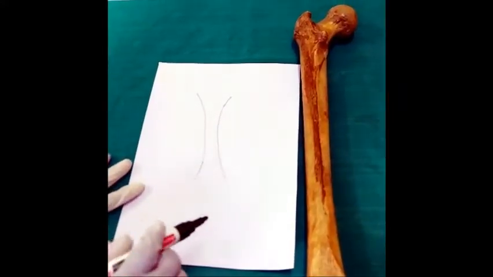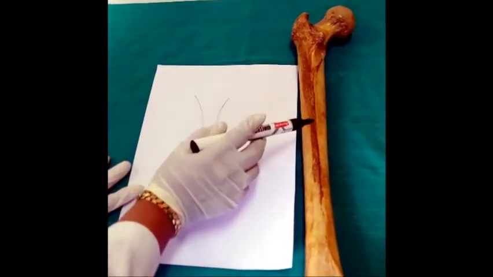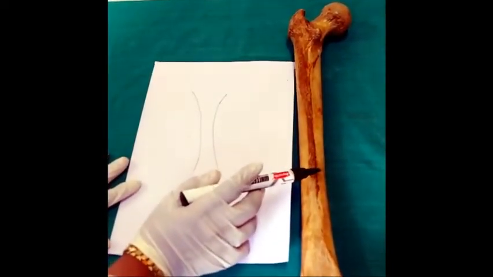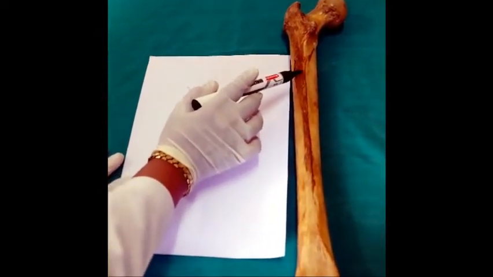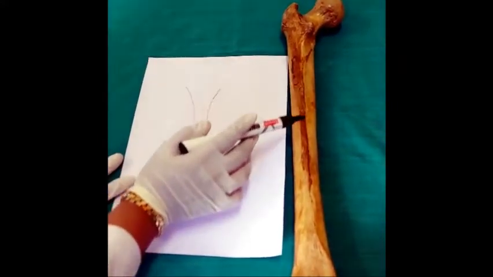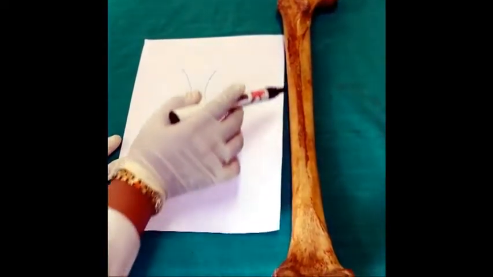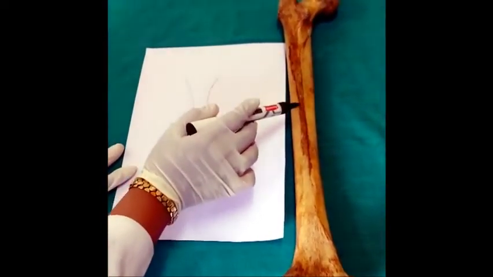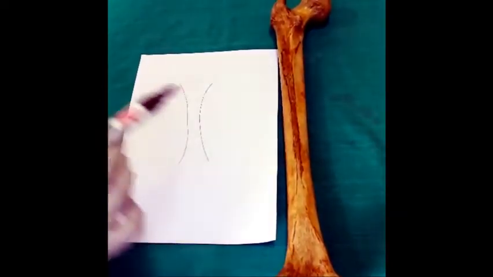Now, let us understand the muscle attachments to linea aspera. Here this rough part is the linea aspera, and the upper rough part is the gluteal tuberosity. The medial lip of the linea aspera continues to form the medial supracondylar line, and the lateral lip continues to form the lateral supracondylar line.